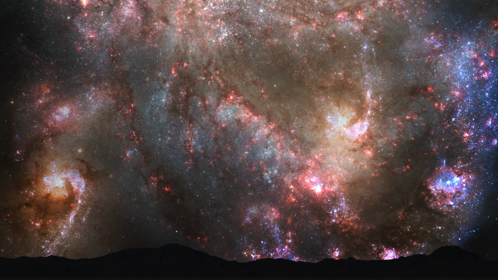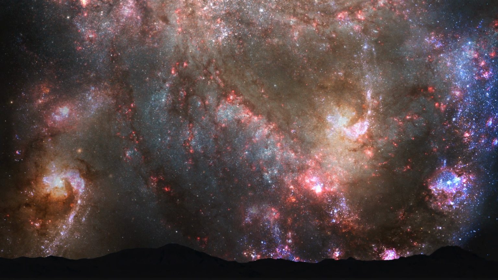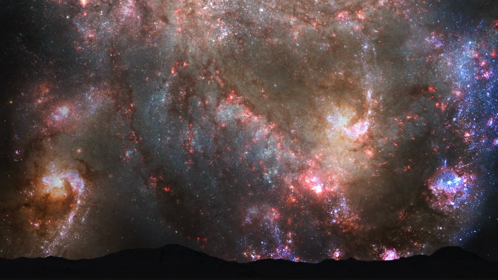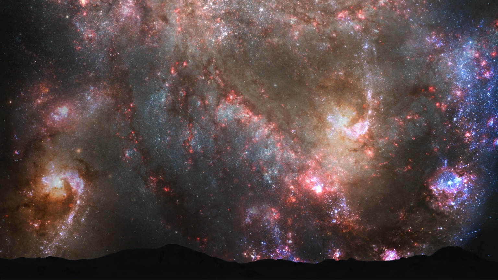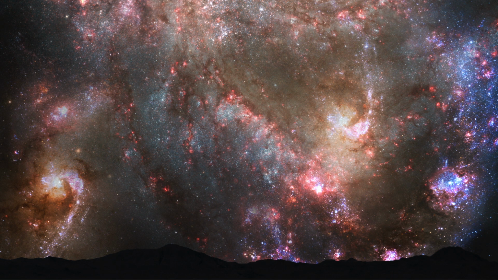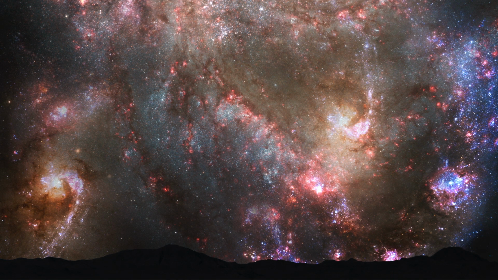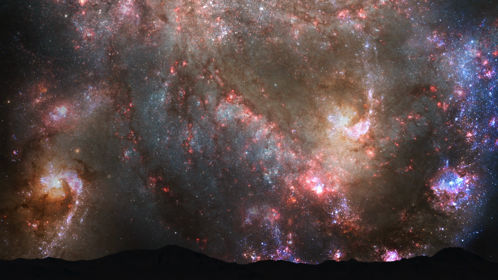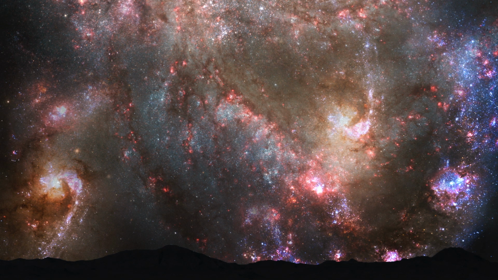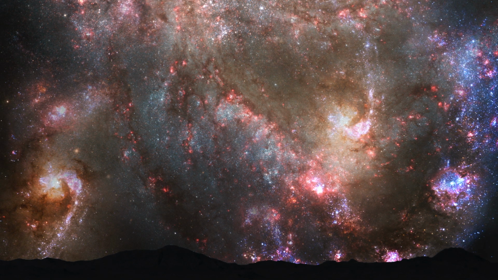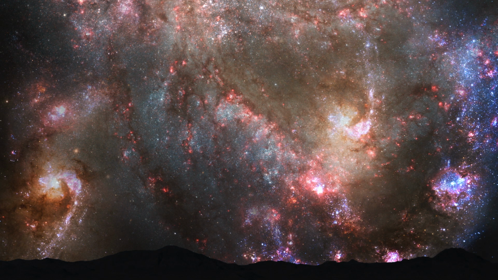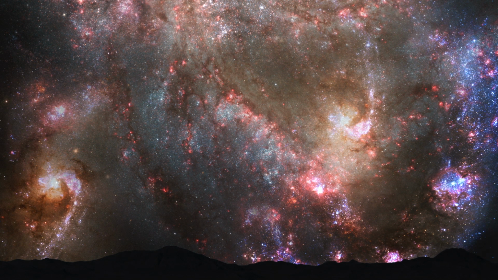Well, what's happening is the dust and the gas and the gravitational influence of all of that stuff is being mixed together. And whilst collisions between stars will be very, very rare, what will collide and merge together is the dust and the gas.